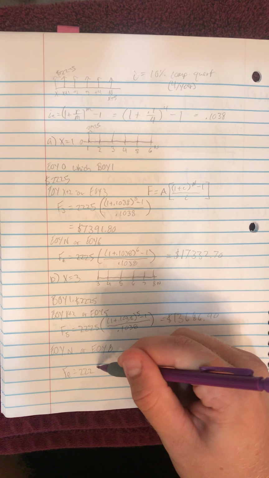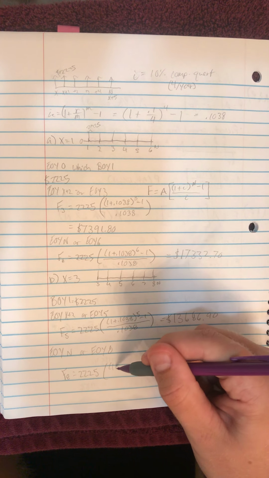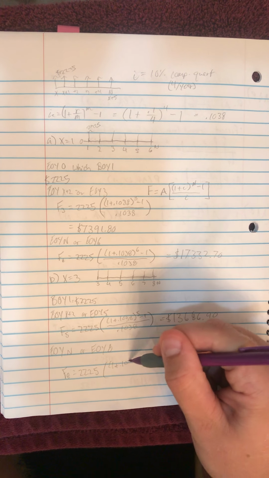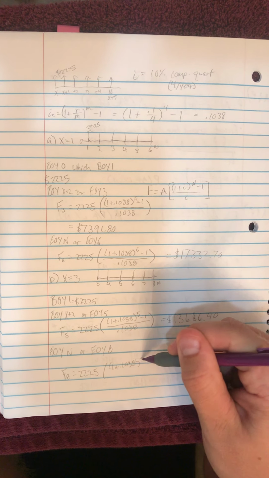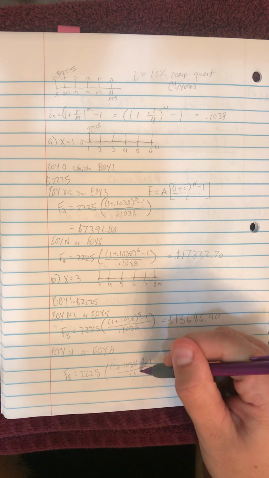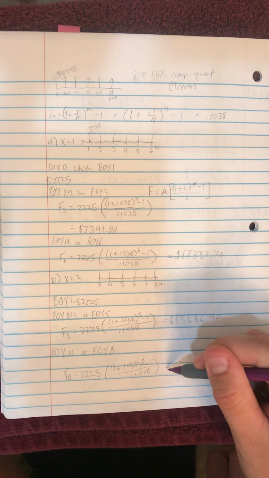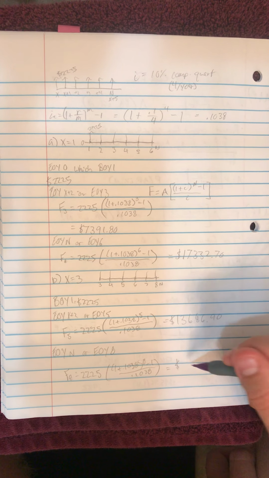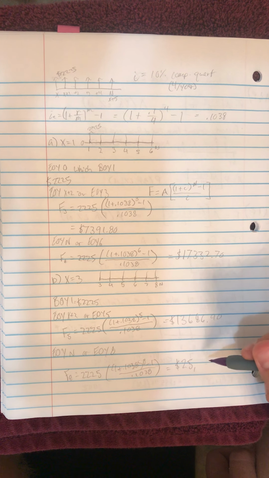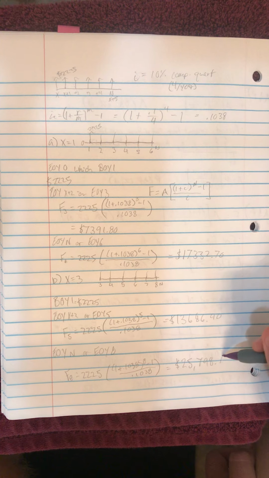Same amounts being paid that year, the same effective interest rate, but it's for 8 years, all over effective interest rates, and this comes out to be $25,798.70.